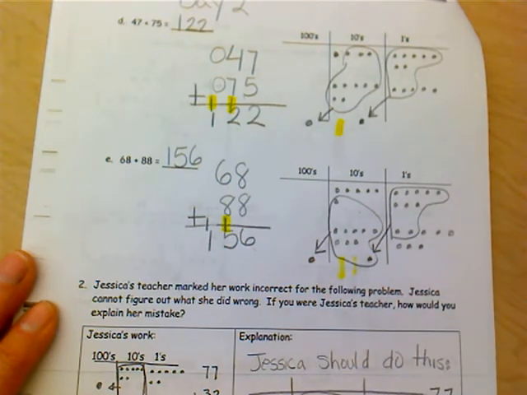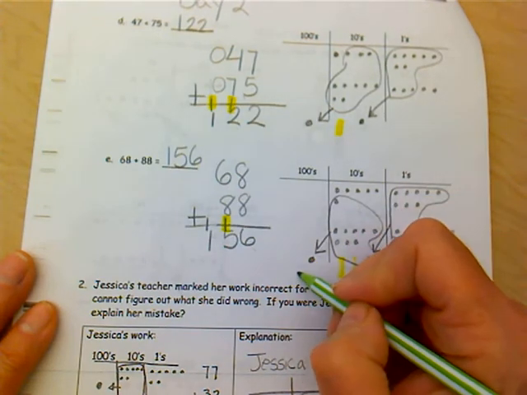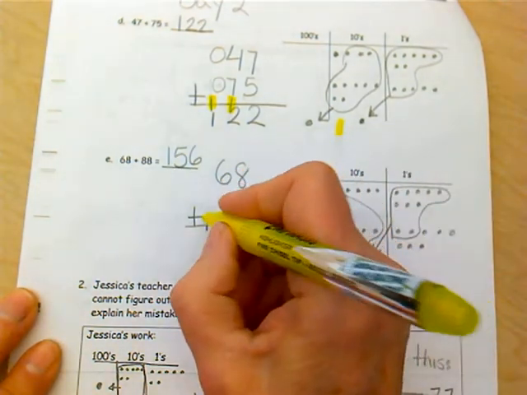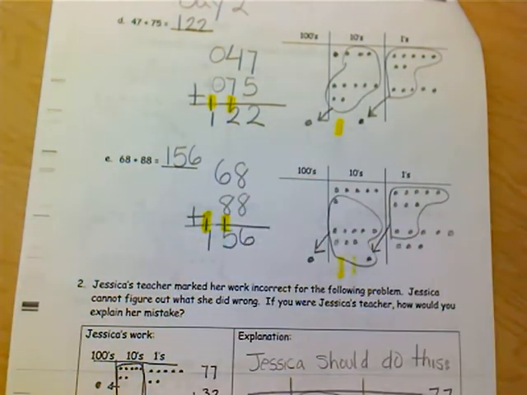Here's my little chip down here at the bottom. They always come down below, and I need to make sure that whatever I show on my chip model, I also show on my vertical form.